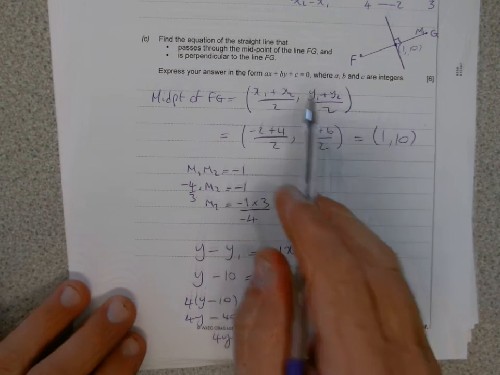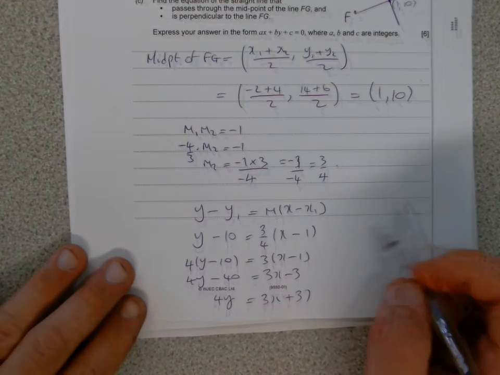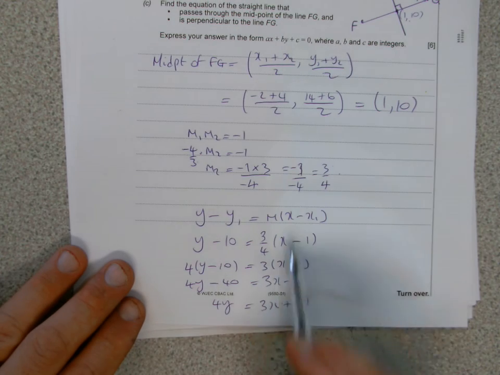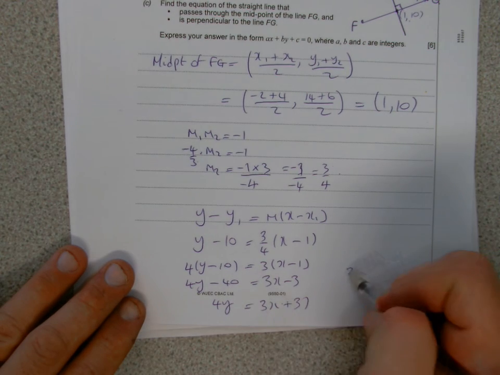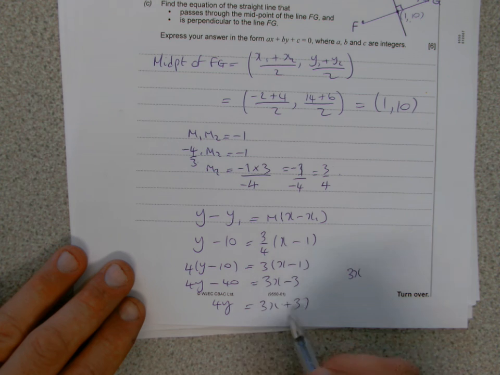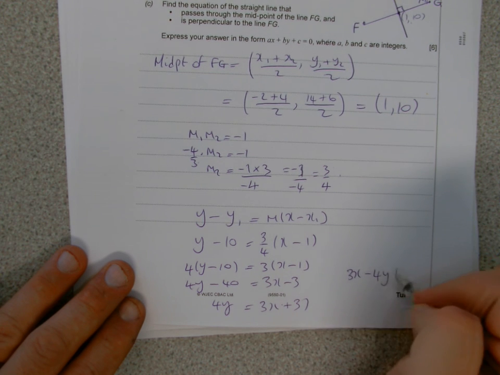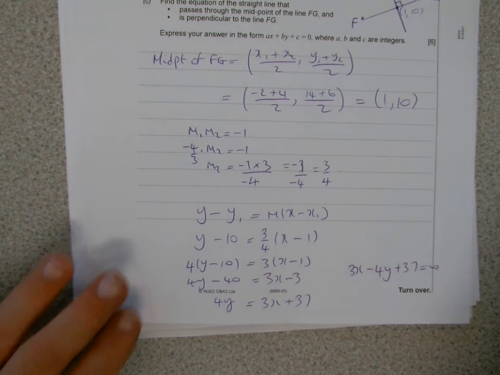But then don't forget, we've got to get it in that form. So we need to get ax plus by plus c. So I've got the x there. Take the 4y over, so we have 3x minus 4y plus 37 equals 0. And we're done.